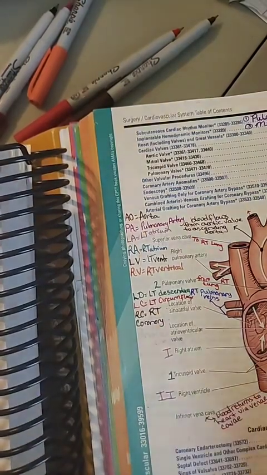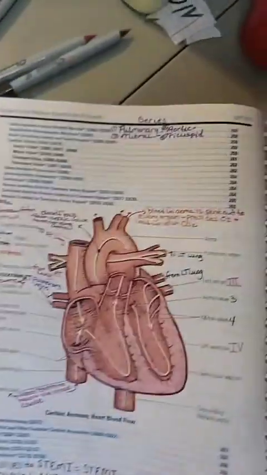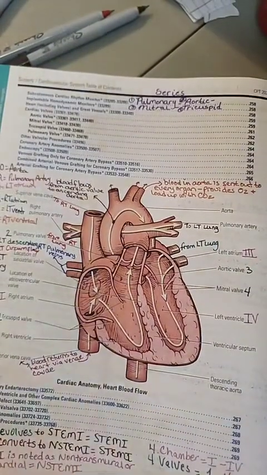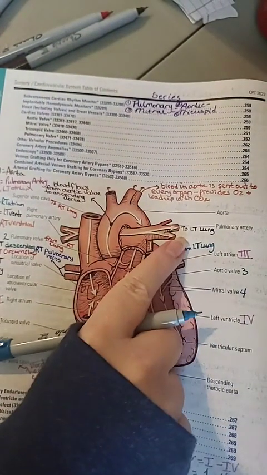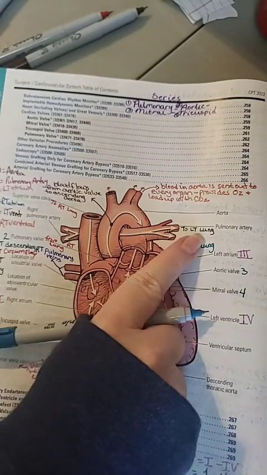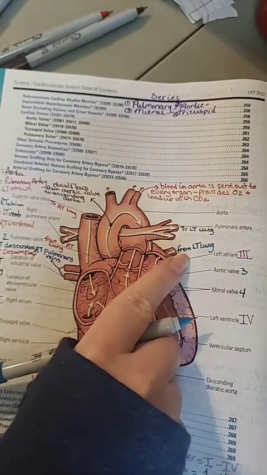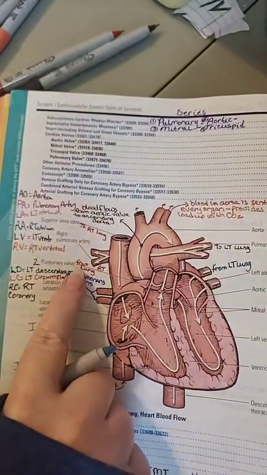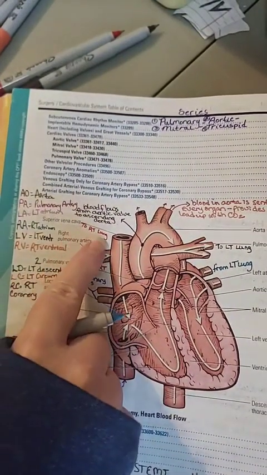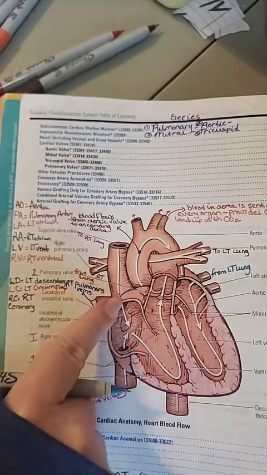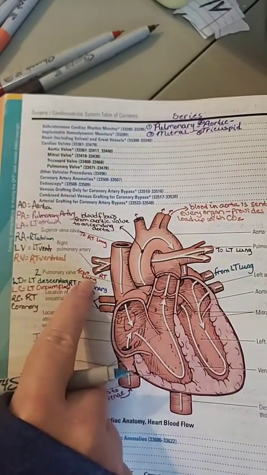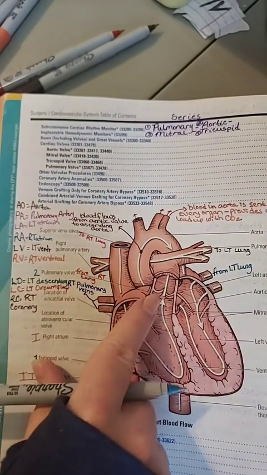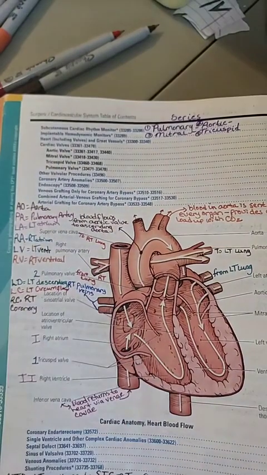From the left lung. Oh, y'all can't even see what I'm drawing. Good gracious. So I'm just drawing in like the blood is going to the left lung or it's coming back from the left lung. And I did that over here. To the right lung is going down into here. And then this is coming right here back from the right lung.